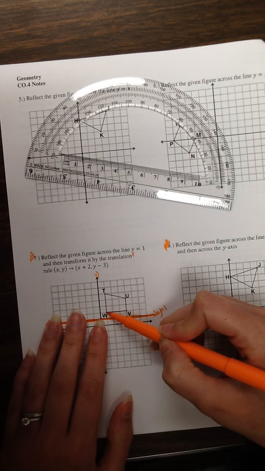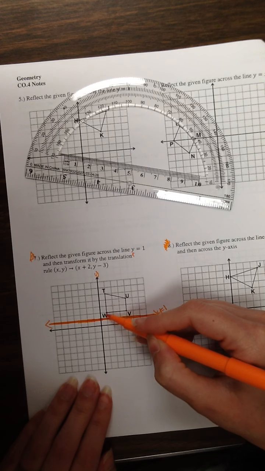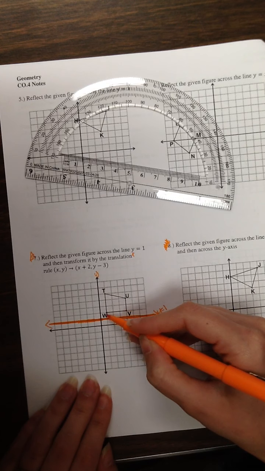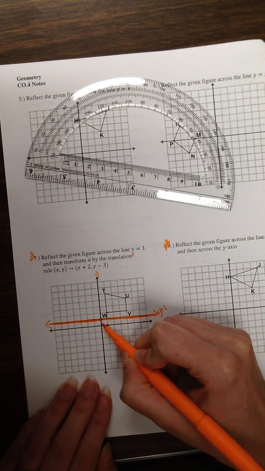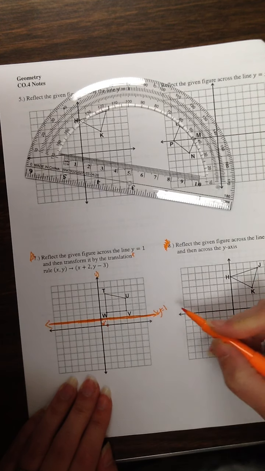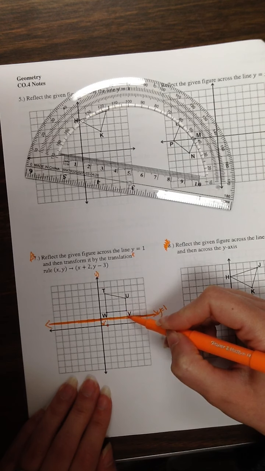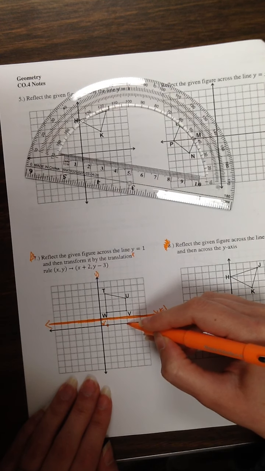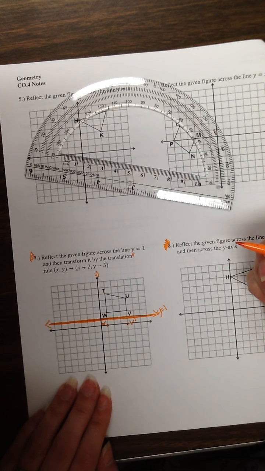I am going to count from W to the line of reflection, which is just 1 unit. So I'm going to do 1 unit on the other side. That will be my W prime. V is again 1 unit to the line of reflection, so 1 unit on the other side is going to be my V prime.